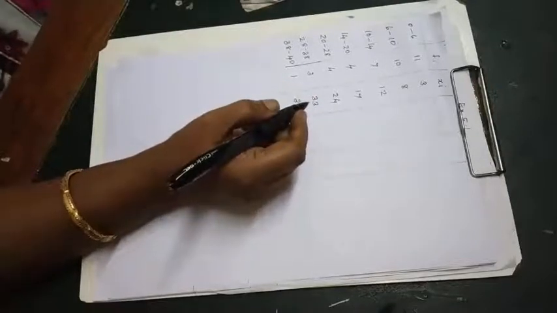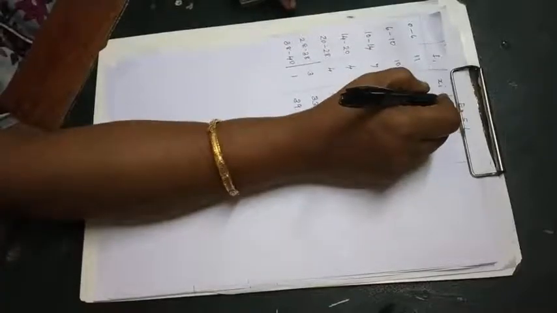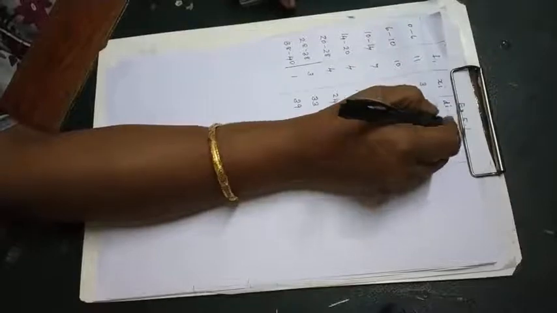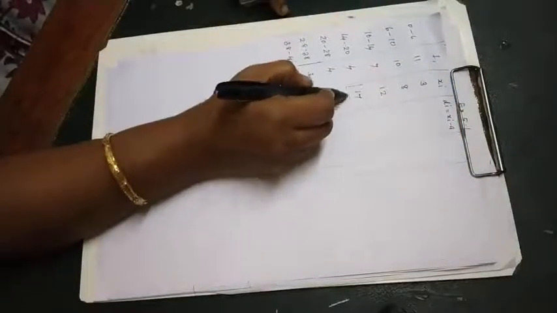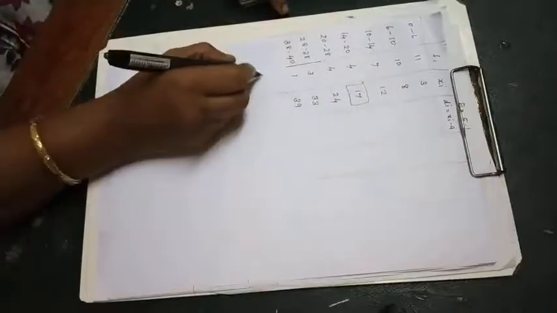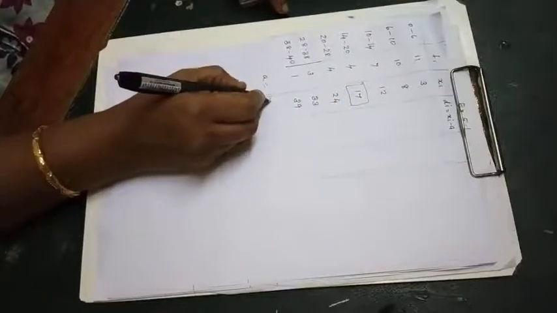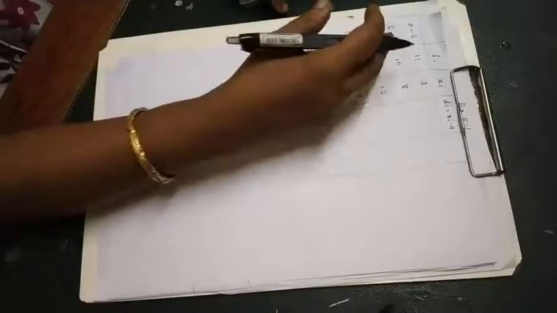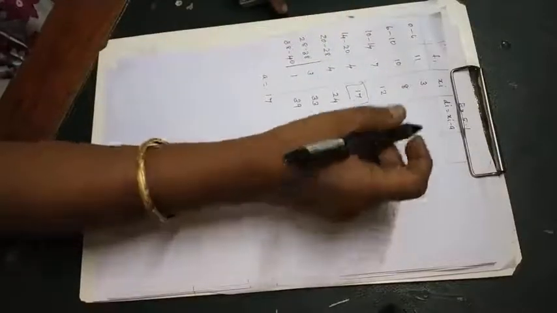Okay, now di only you are finding out. di is equal to xi minus a. Okay, so let us take a as 17. So our a, assumed mean, is equal to 17. Now we are not doing that ui method because here class intervals are different.